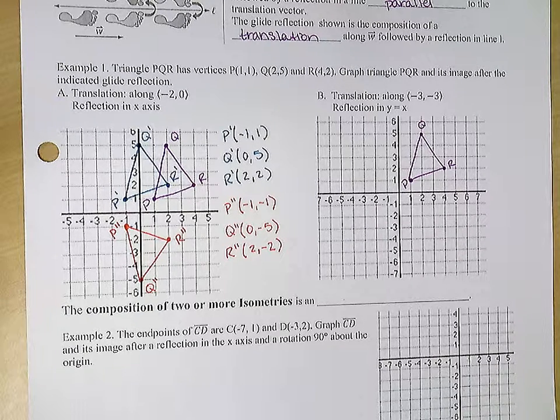Because if you switch them, they're both negative 2. You need to connect this point to this point. Mine looks fine to me. Mine looks good.